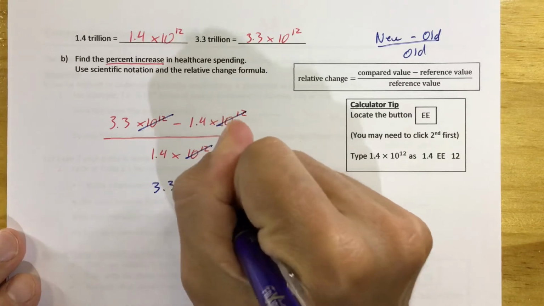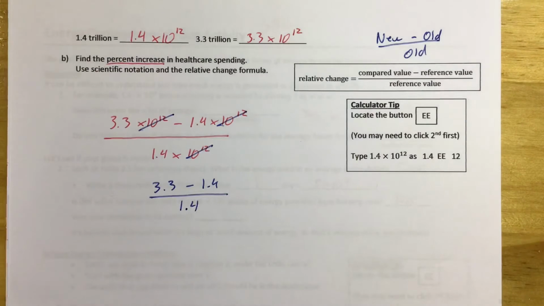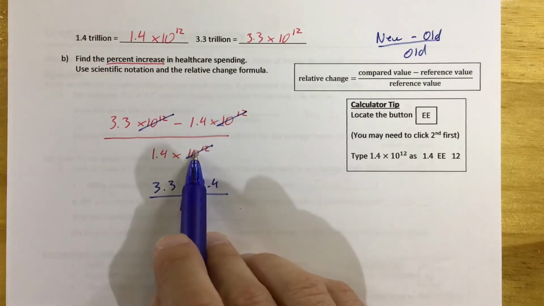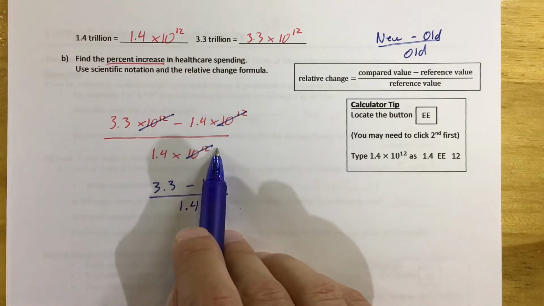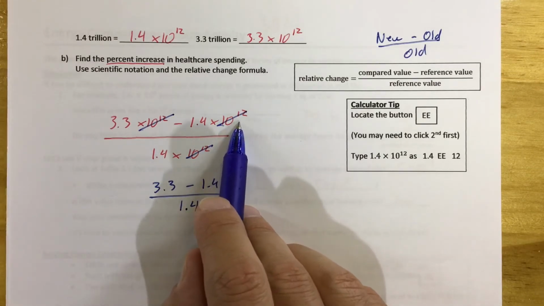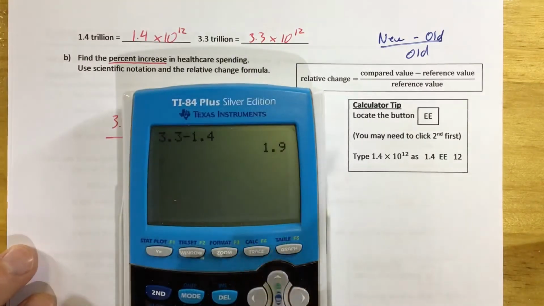That's going to be a little bit tricky to explain why it works, and I think I'll try and do a little sample problem with something else here in just a moment. But here's one rule to start with. If every single number that is in your problem involving division has that same scientific notation, yes, you can remove it. Okay, so then it just becomes this, and there's no trillions anymore. The trillions are all divided out. So we're just going to do 3.3 minus 1.4, which will give us 1.9.